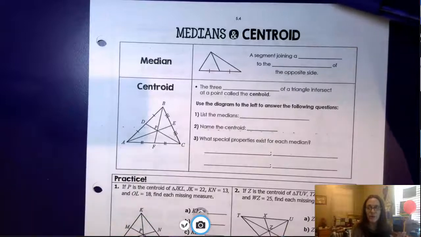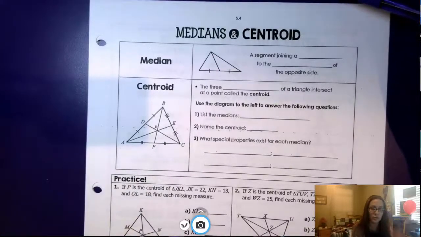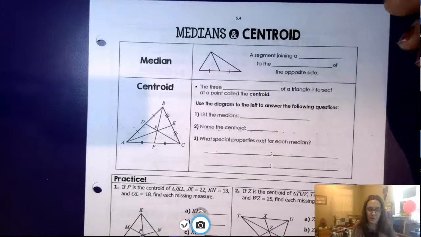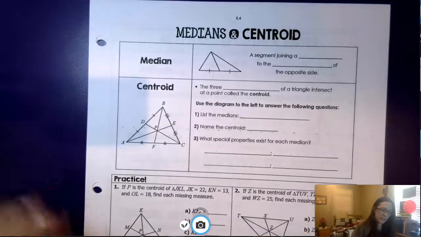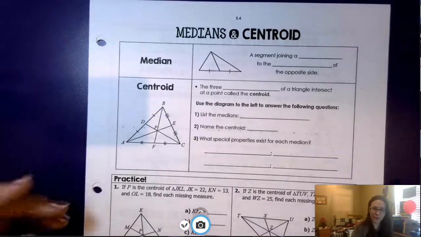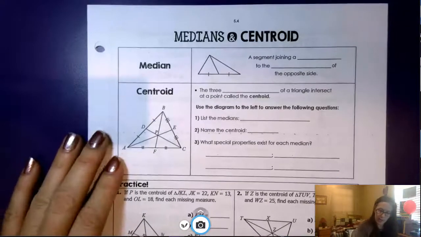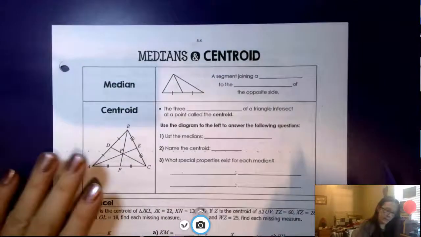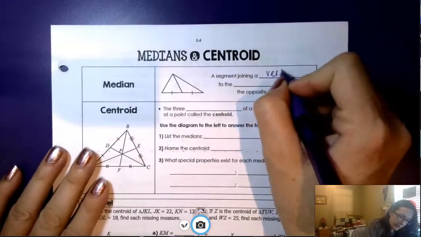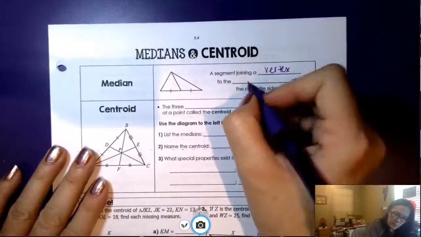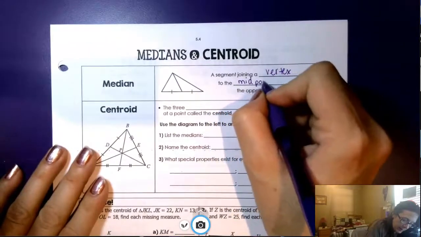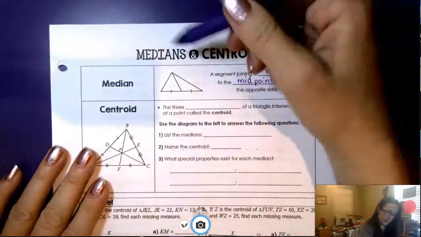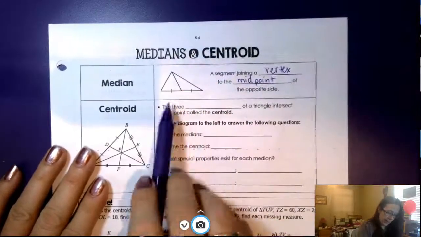If you remember, the very first page in Unit 5 was a definition sheet, so we've already defined all of these words. Today we're going to talk specifically about medians, the point of concurrency where they're a median. A median is a segment that joins the vertex of a triangle to the midpoint of the other side. So it goes from the vertex to the middle, cutting that side in half.